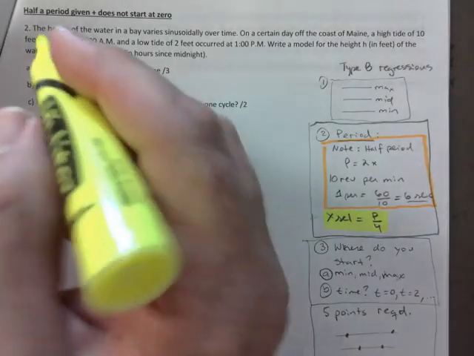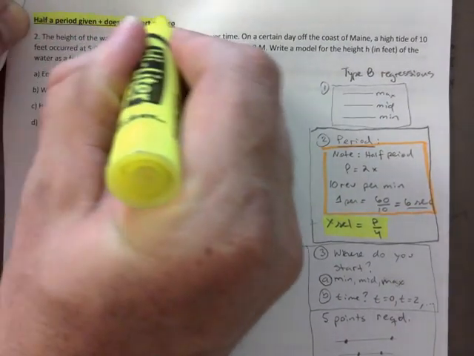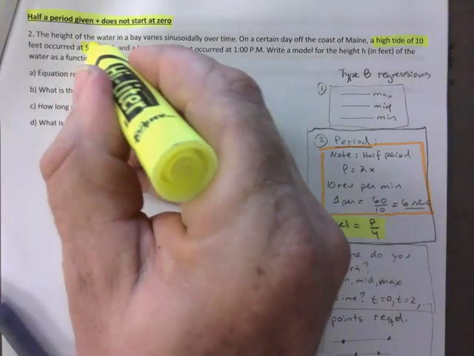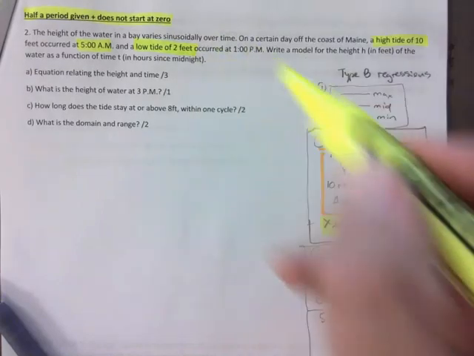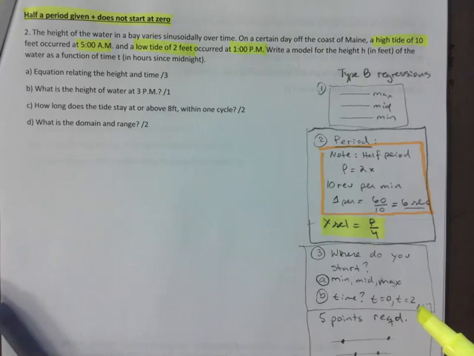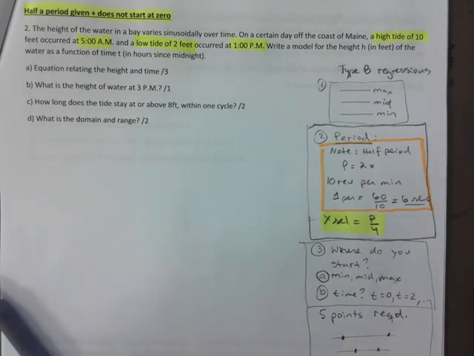So let's read it. The height of the water in a bay varies sinusoidally over time. On a certain day off the coast of Maine, the high tide is 10 feet, so the high is 10, and it occurred at 5 a.m. The low tide is 2 feet, and it occurred at 1 p.m. Write a model for the height in feet of the water as a function of time, hours since midnight, we're talking here.